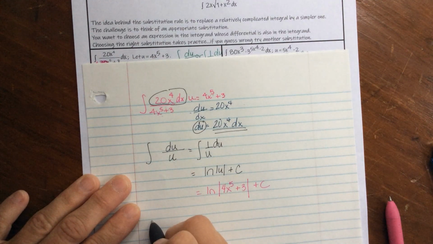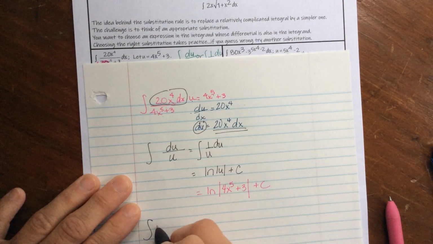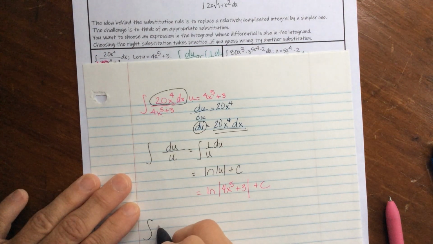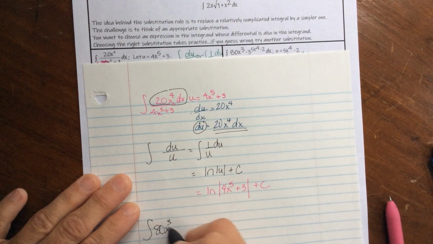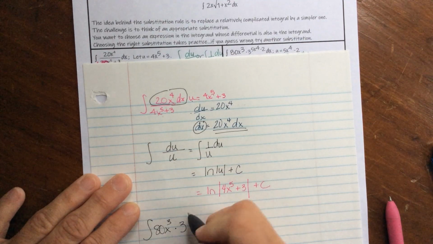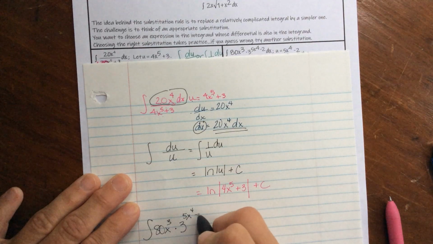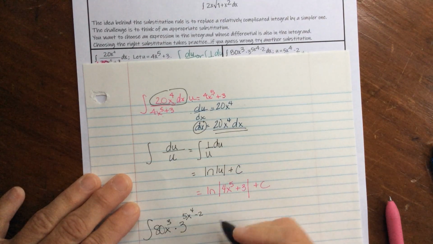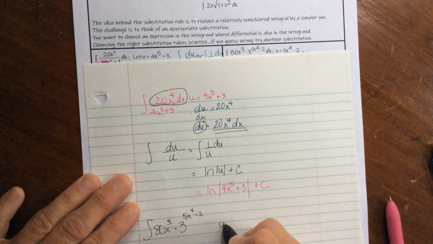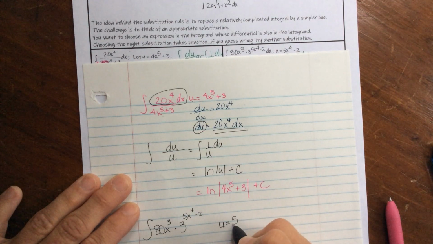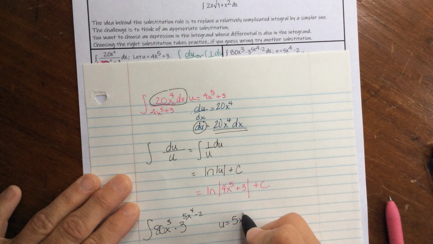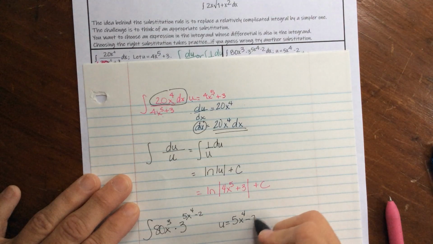Okay, our next example is going to be this one, and I'm going to scoot my page up once I rewrite it. So I want us to find the antiderivative, or I want us to integrate 80x to the third times 3 raised to the 5x to the fourth minus 2 power. Whew. And I have said let's let u equal 5x to the fourth minus 2.